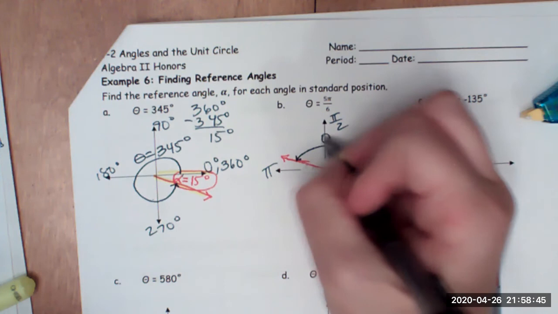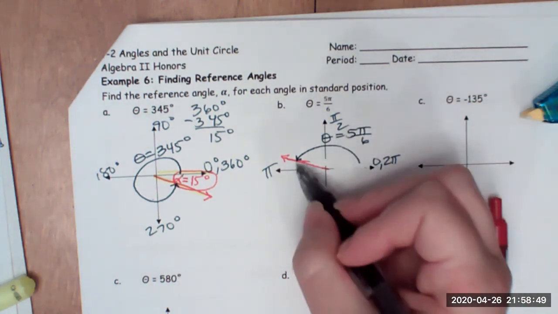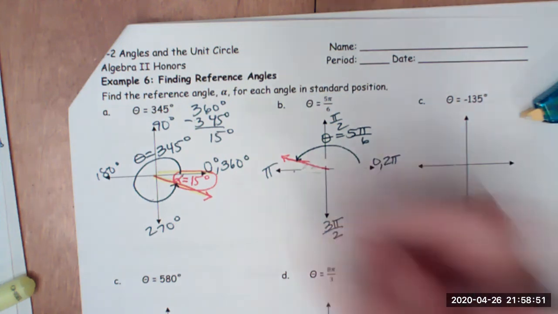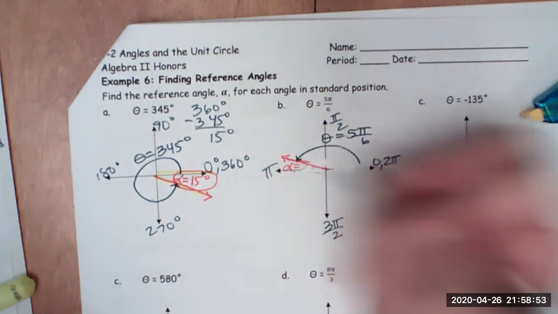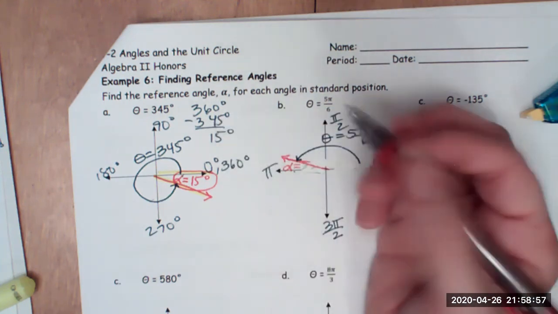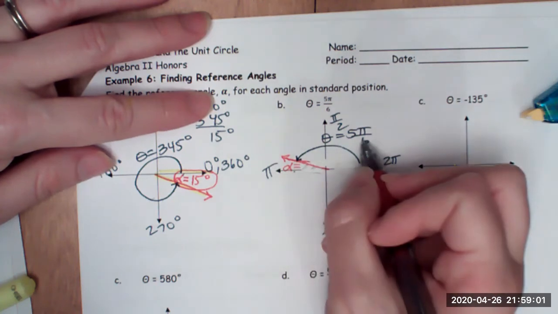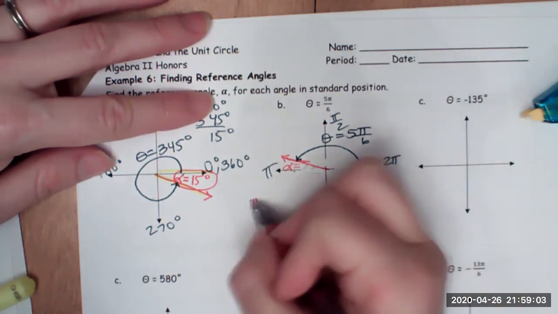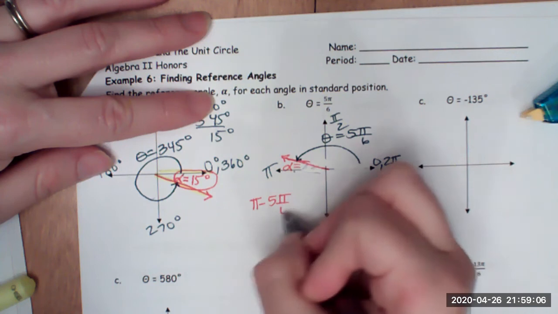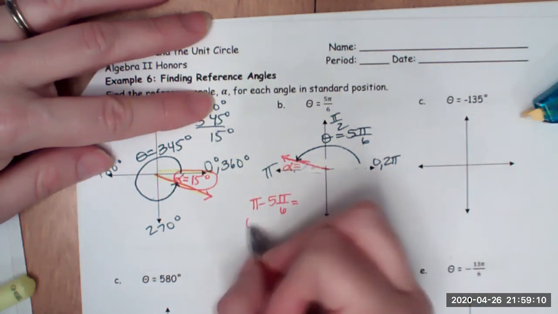Theta is equal to 5 pi over 6, and what's left over here is alpha. This is just a little bit of subtraction, the same way we did over here. If we say pi minus 5 pi over 6, well, obviously pi is the same as 6 pi over 6.